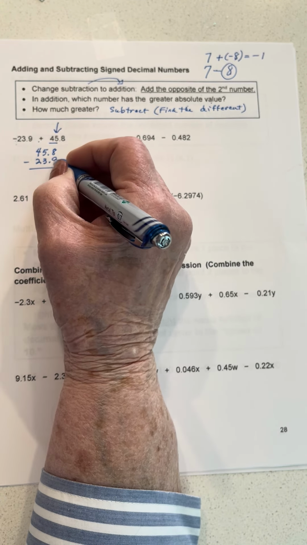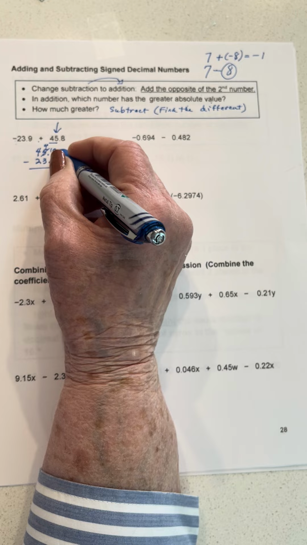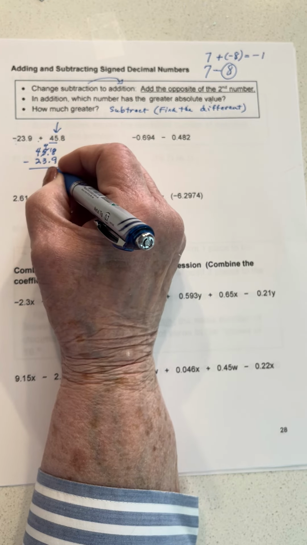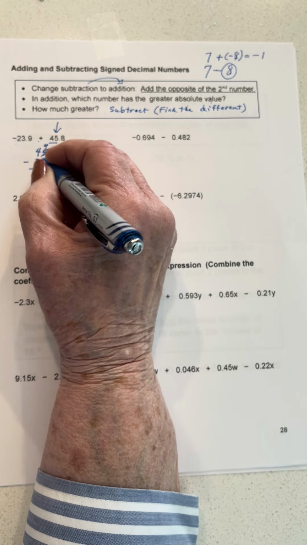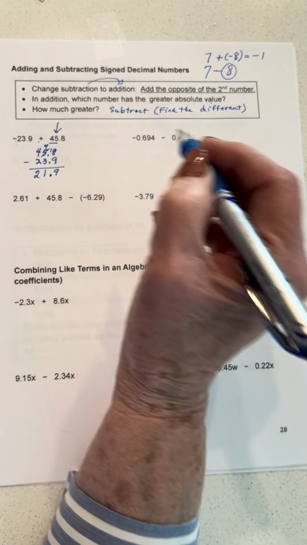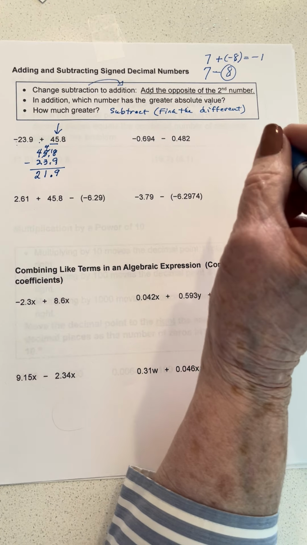So I can't do this because the bottom number is too big, so I'm going to borrow and get 10. 18 minus 9 would be 9. Here's the decimal point. 4 minus 3 would be 1. 4 minus 2 would be 2. So the answer is a positive 21 and 9/10.